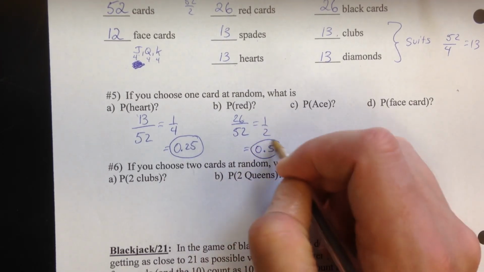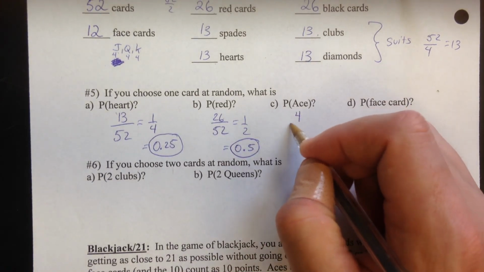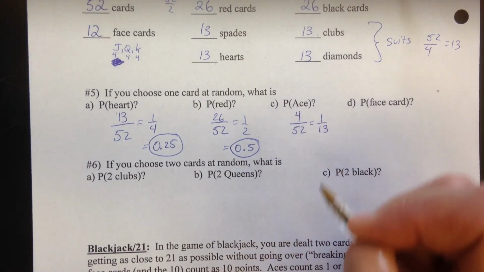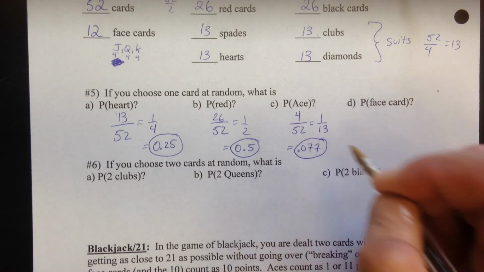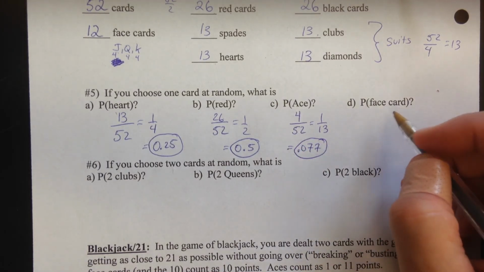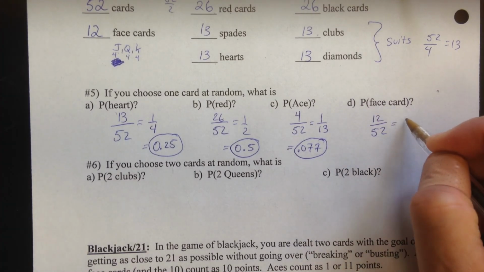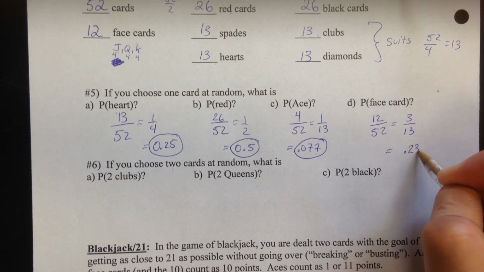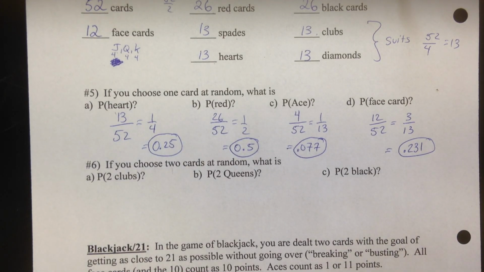Or 50%. The probability that you pull an ace, well, there are 4 aces out of 52. So that reduces to 1/13. As a decimal, that is 0.077. The probability of a face card, well, there are 12 face cards out of 52. That would reduce to 3 out of 13, which is 0.231. Now that is the end of part 1 of the notes, so go ahead and go to part 2 and we'll continue.